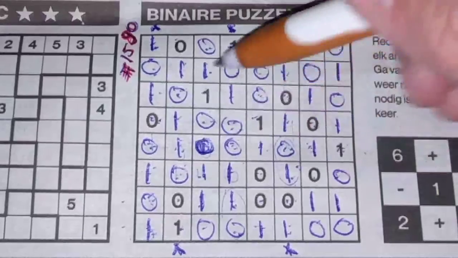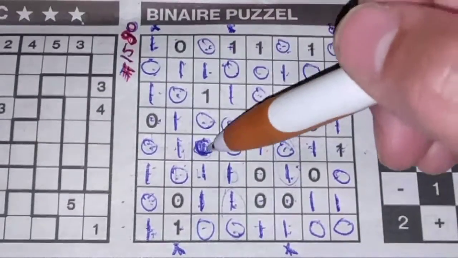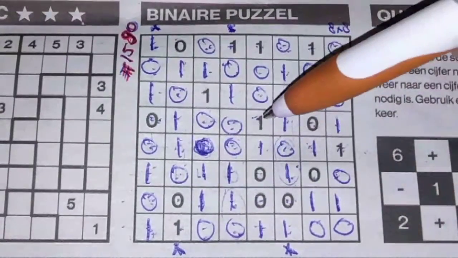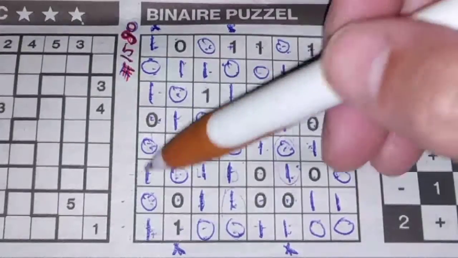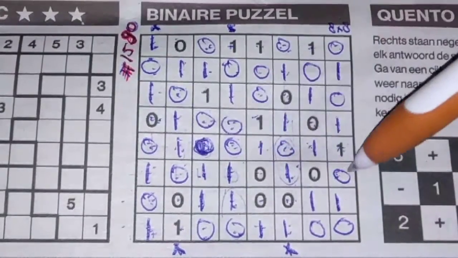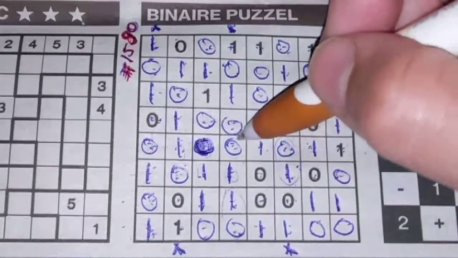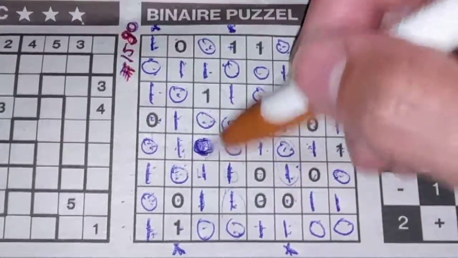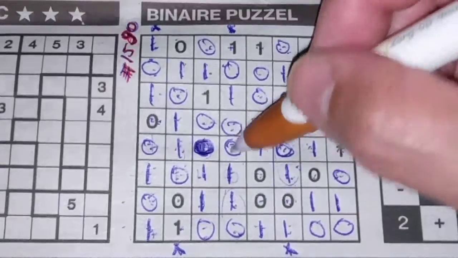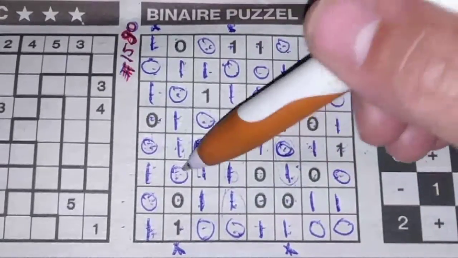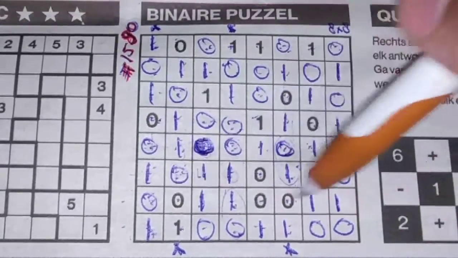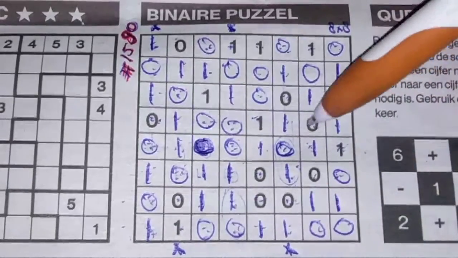Yes, this is it. 1, 2, 3, 4. 4 1s and 4 0s. Yes. I'm too fast with writing, but we have 4 0s, 4 0s, 4 0s, 4 0s.